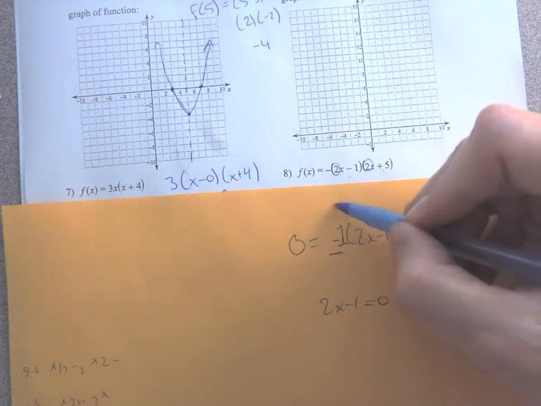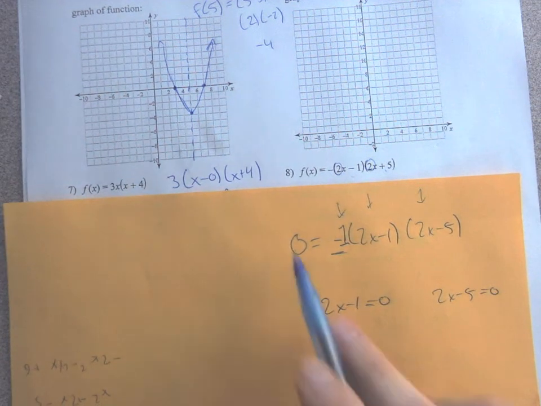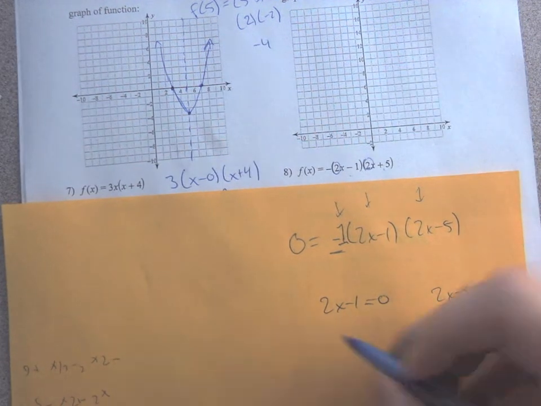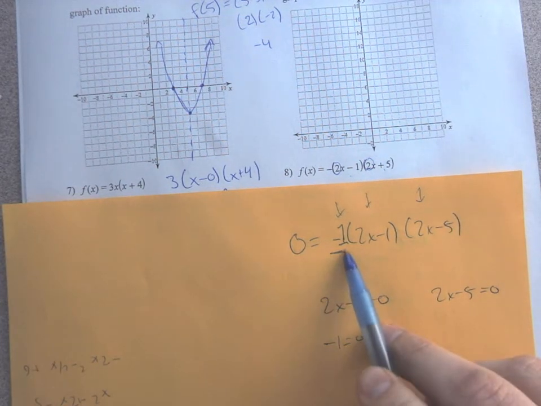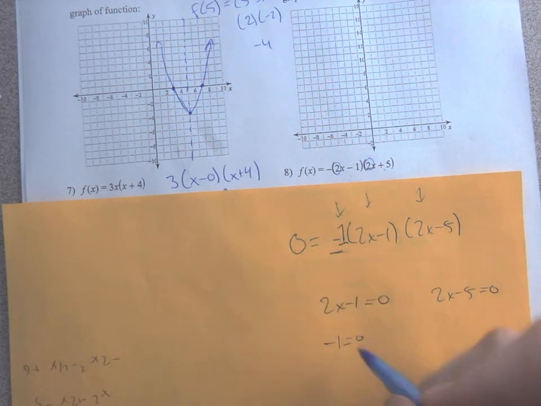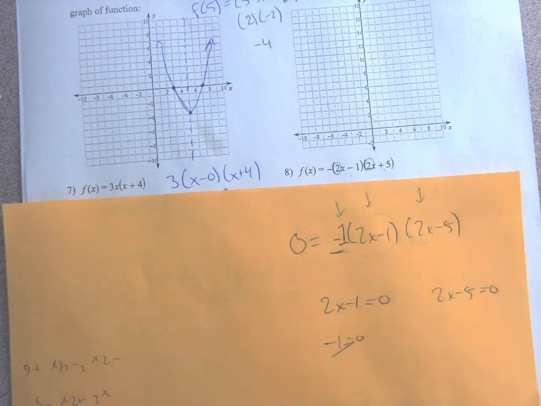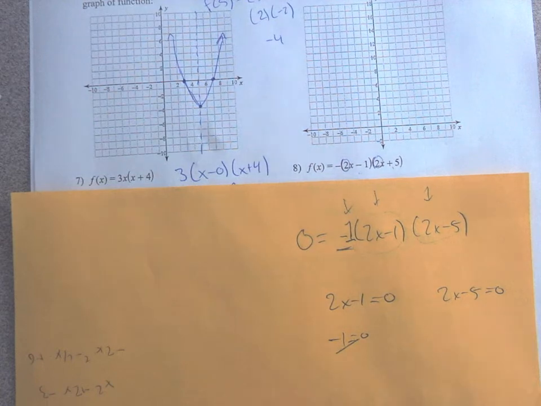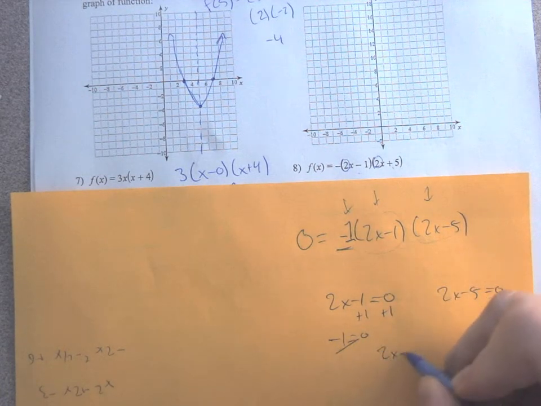So I actually got 3 things that are getting multiplied equaling 0. One of them's got to equal 0. So I could also write the equation -1 equals 0. But I already know that one's not equal to 0, right? That can't work. So that's not the 0. That means this piece is the 0 or this piece is the 0. Okay, so we got to solve it. When I solve this guy, +1, I get 2x equals 1.